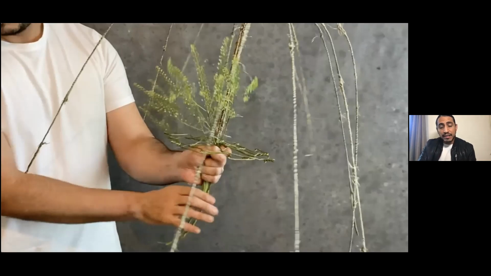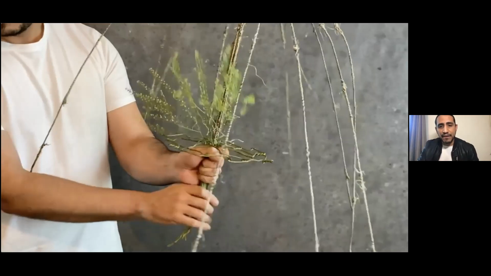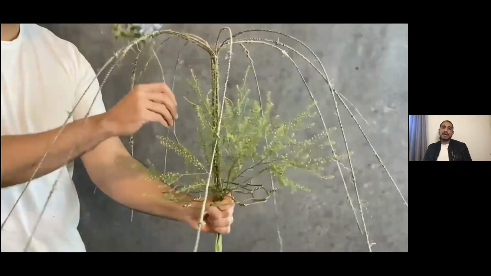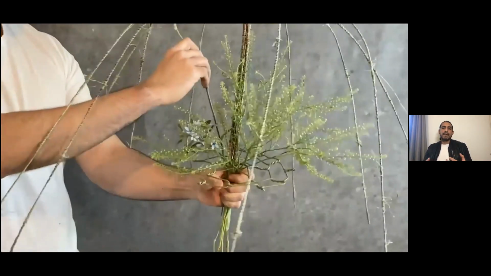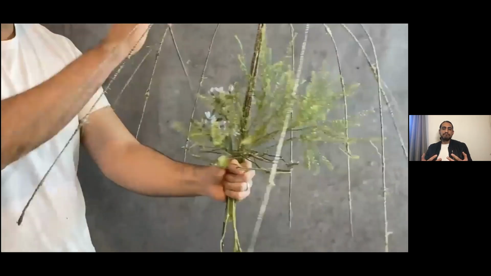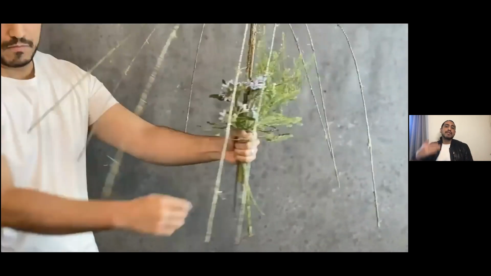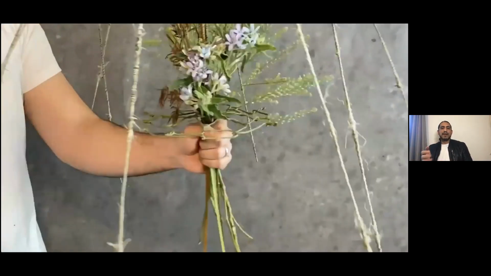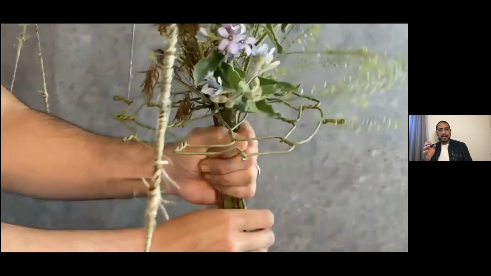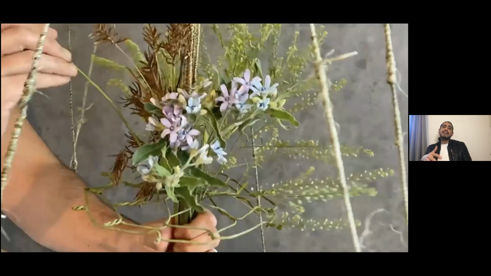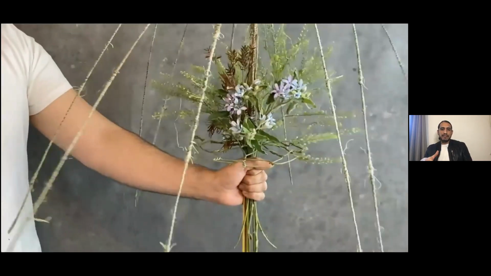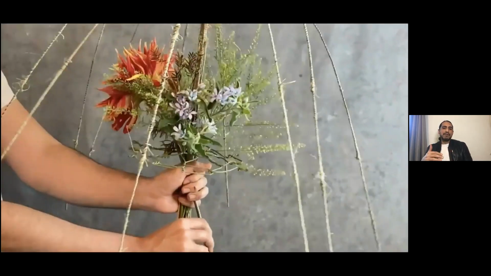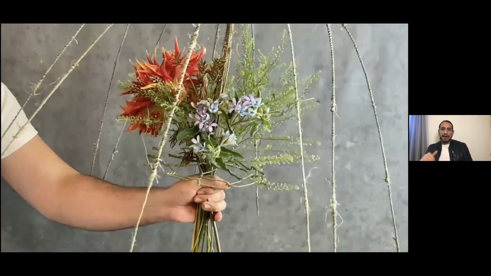And in this way, we will be able to create a very strong axis that will help us to get at the end of the hand-tied bouquet a nicer spiral, right? So you see, I add around 10 or 50% of the materials that I will be adding at the end of the process of my hand-tied bouquet in a parallel way. And after that, I will start adding my flowers in a spiral way.